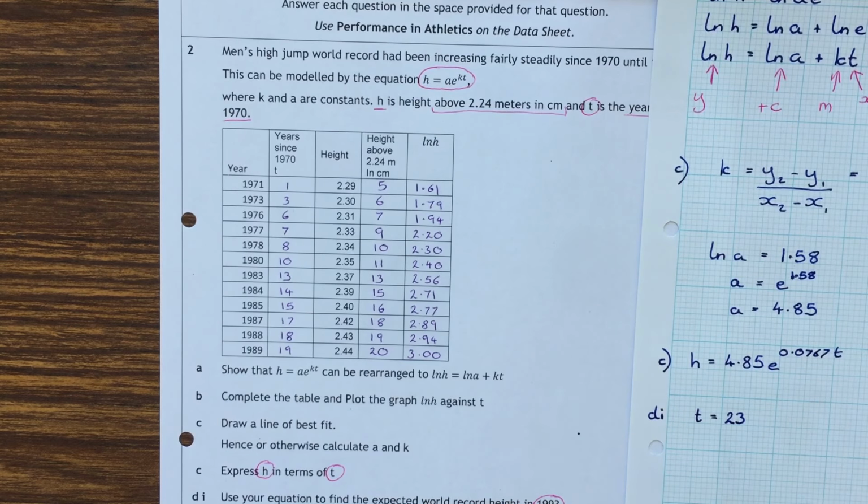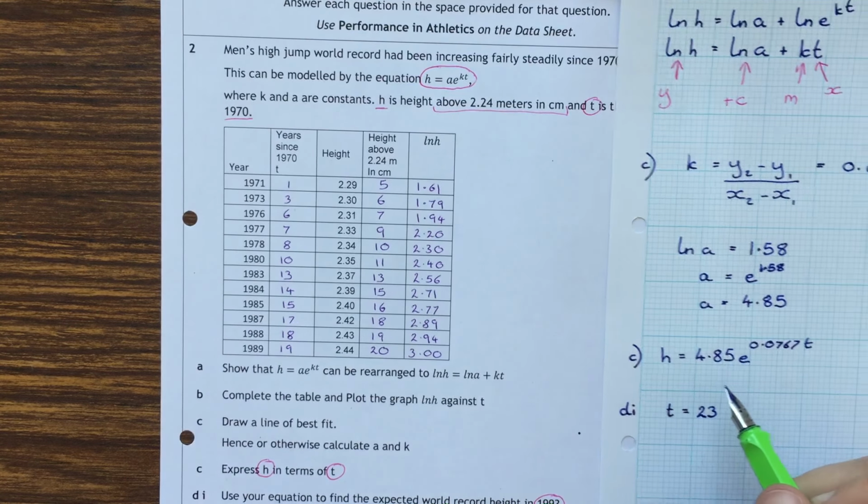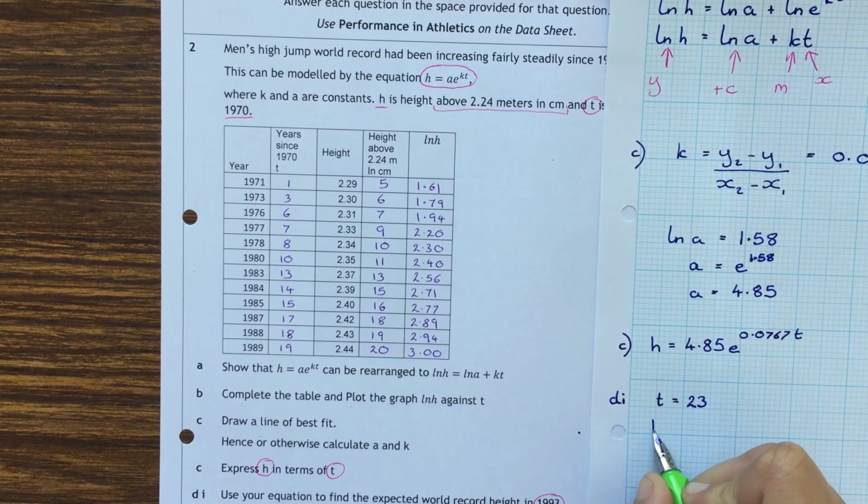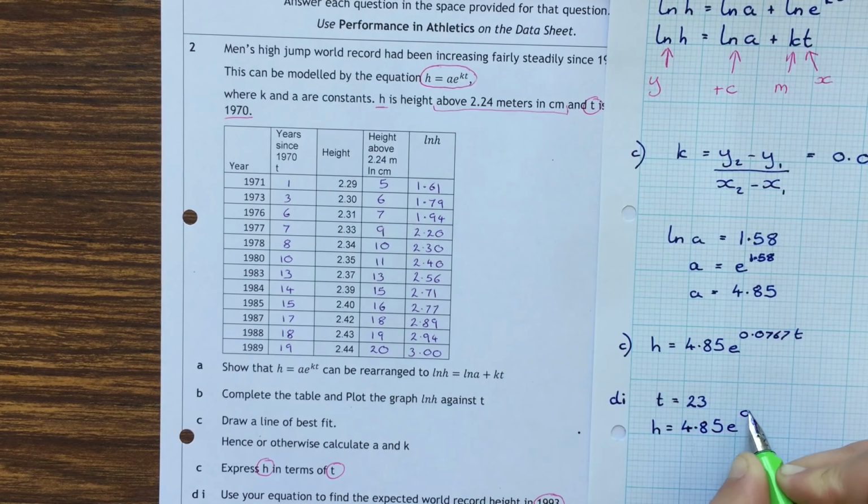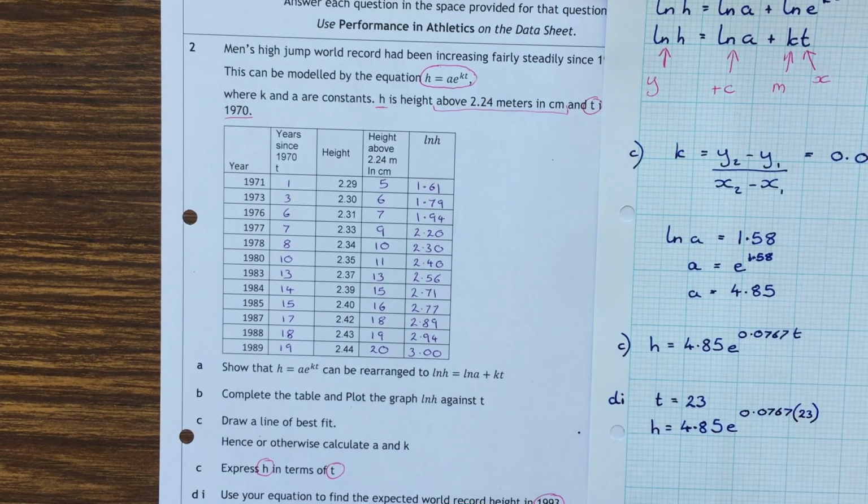And we want to find the expected height, so we can just substitute it into this equation, and we end up with h equals 4.85 e to the power of 0.0767 times 23, and show that you've substituted your 23 in. You can then stick this into a calculator and get an answer.